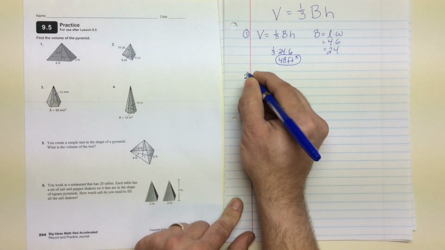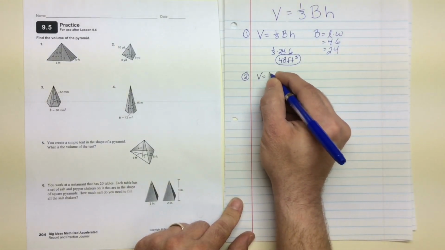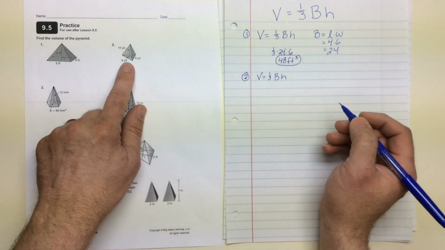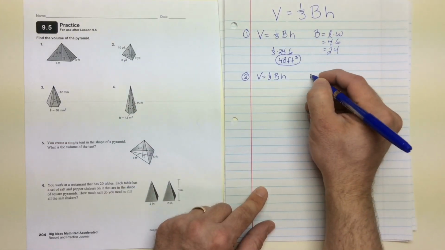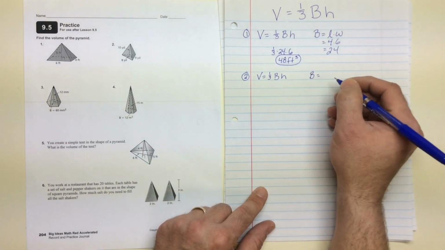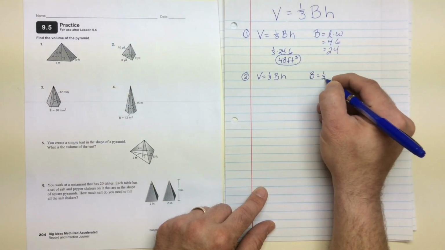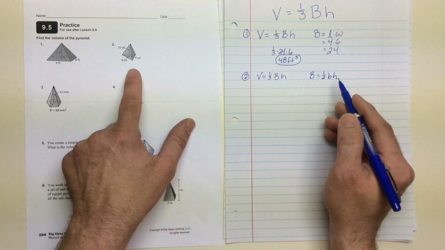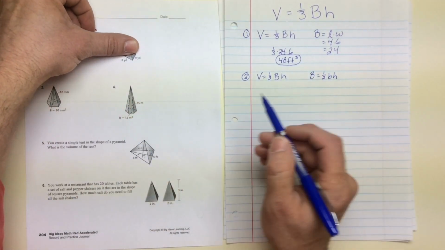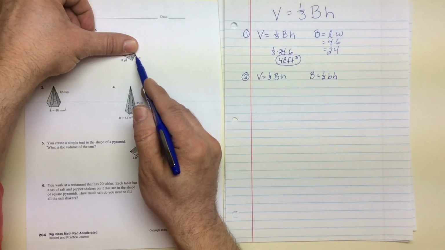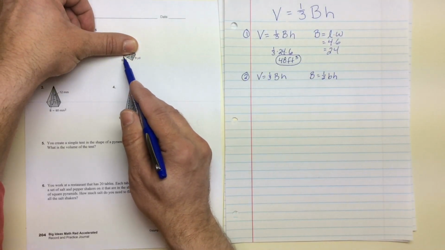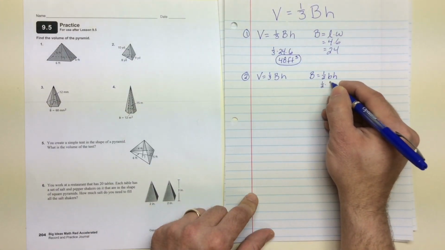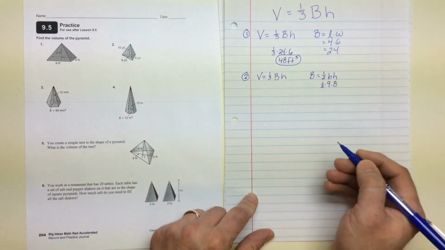Number two, volume equals 1/3 base times height. This time the base is a triangle. So when I find the area of the base, big B stands for area of the base, it's 1/2 little b for base times height, finding the area of a triangle. If we just look at the triangle portion of this, the base and height of this triangle are the 9 and the 8. So 1/2 times 9 times 8.